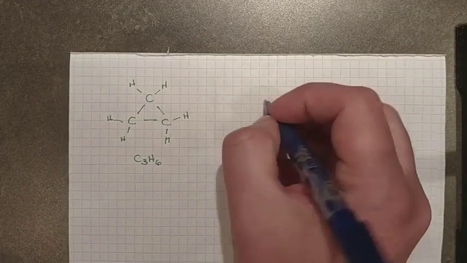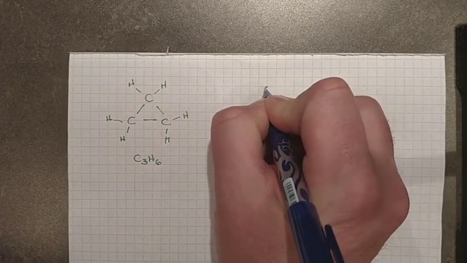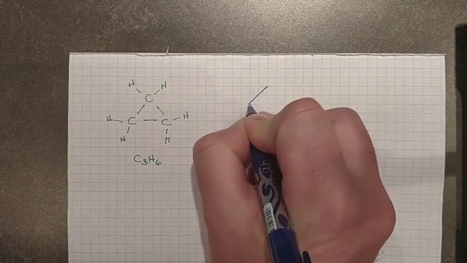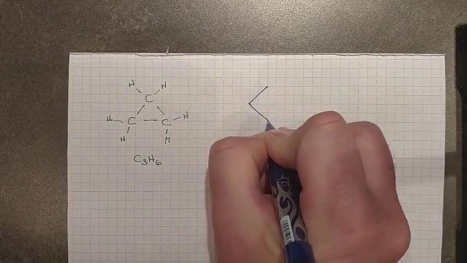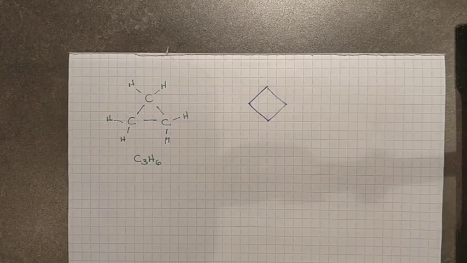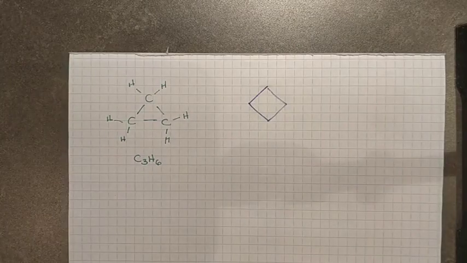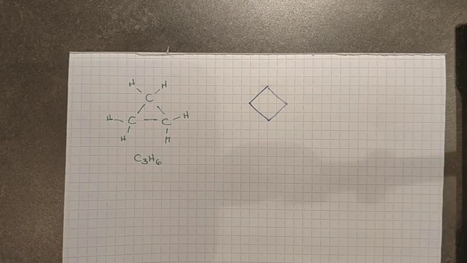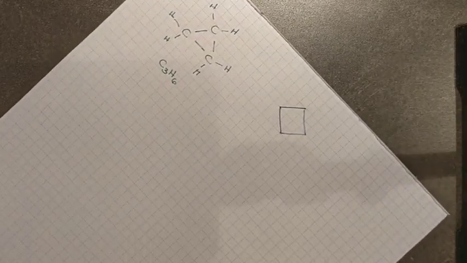All right. Start here. There's 1, 2, 3, 4, and now I close the loop. So props to you guys for whoever said diamond. Awesome. Yes, a diamond line angle would be perfect for our cyclobutane. Equal bonus points to those of you that said square.